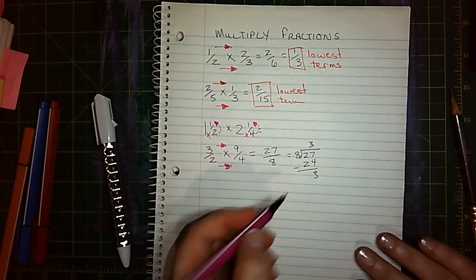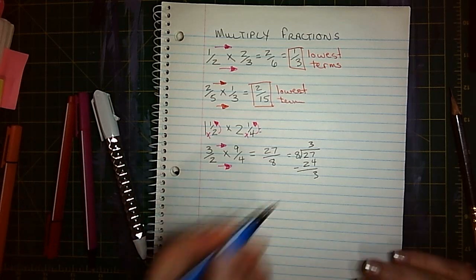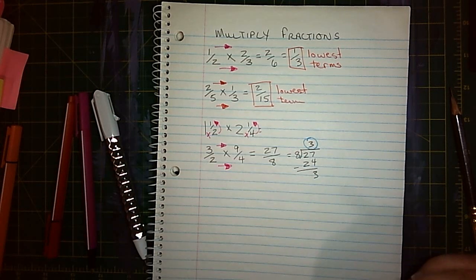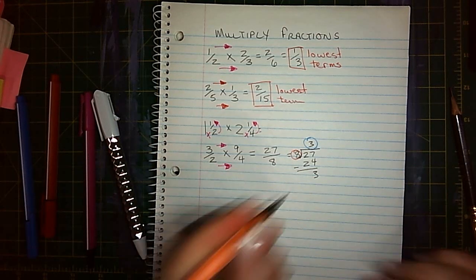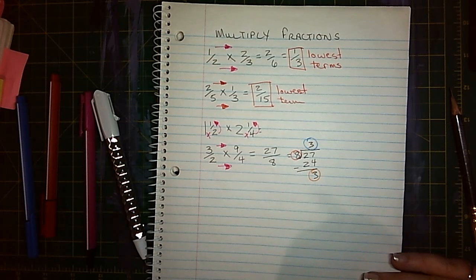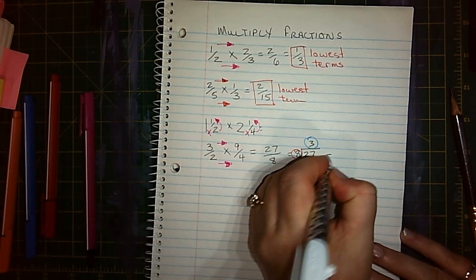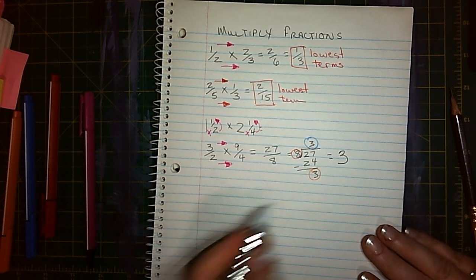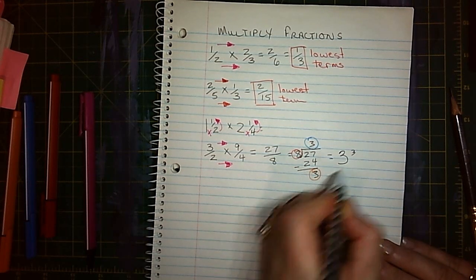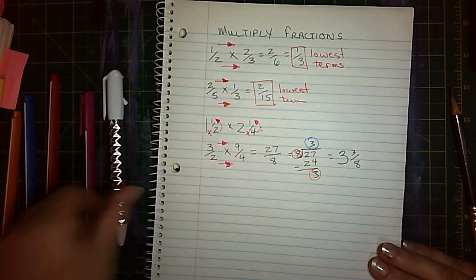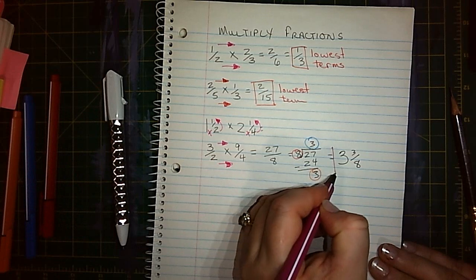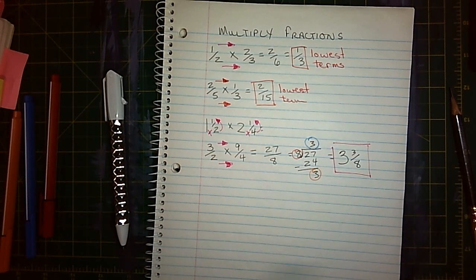And again, just to keep with how we've been doing it, there's our whole number, our denominator, and our numerator, right? So whole number 3, numerator is 3 over the common denominator, and that is our final answer there.